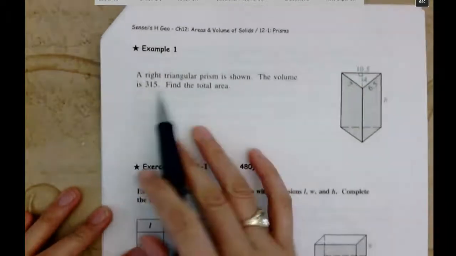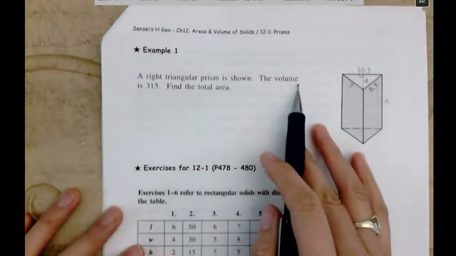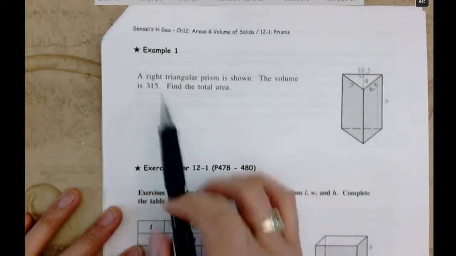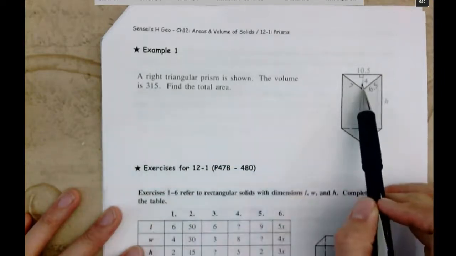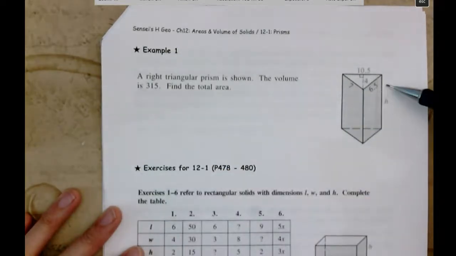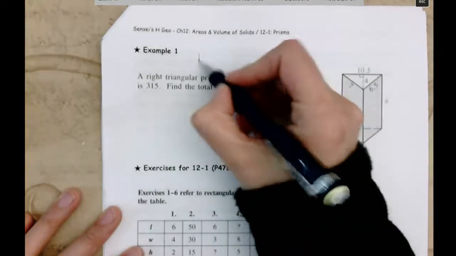Okay, so a right rectangular prism is shown. The volume is 315. Find the total area. If you have the area of the triangle and you have the volume, you can get the height. And once you get the height, you can get the total area. So try this. I think you can do this.